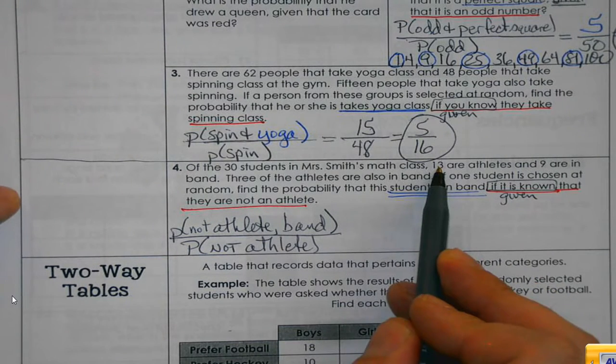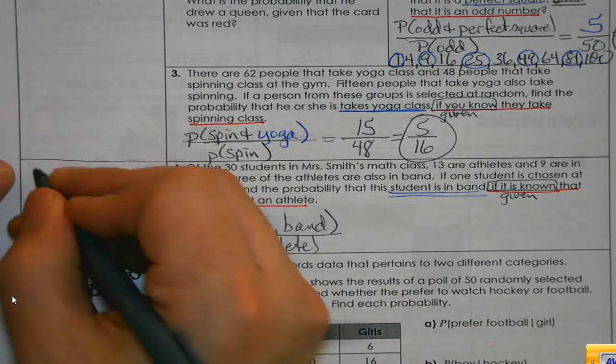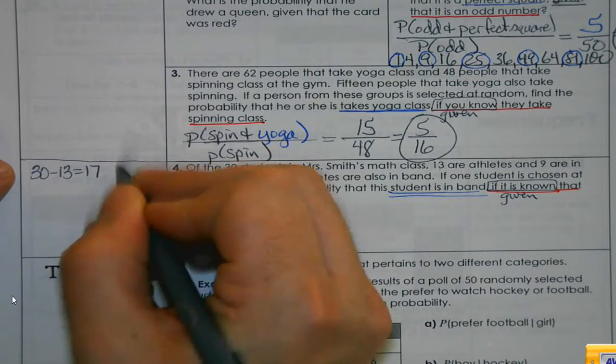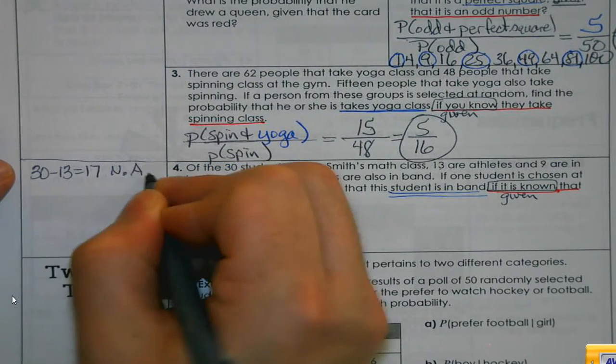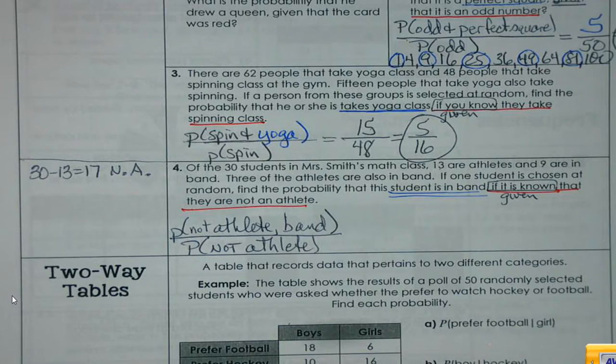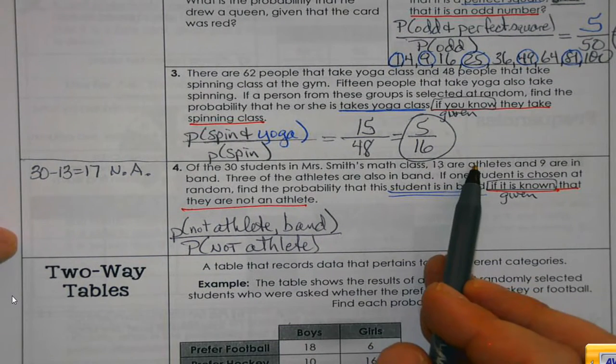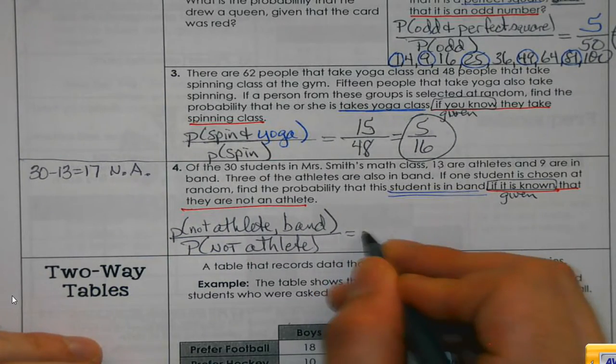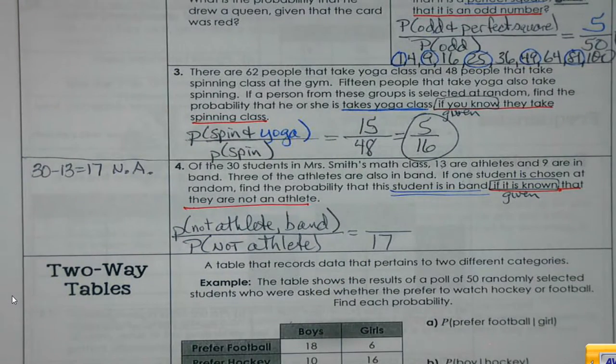If 13 are athletes, and there's 30 students in the class, call them NAs, non-athletes. Because if you're not in the 13, you're in the other group. So I know that there are 17 non-athletes in the class.